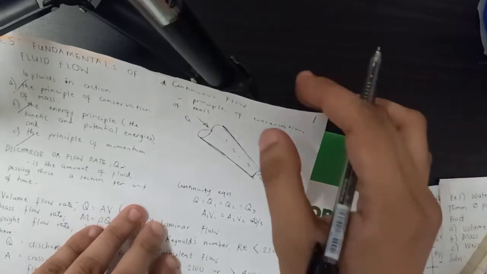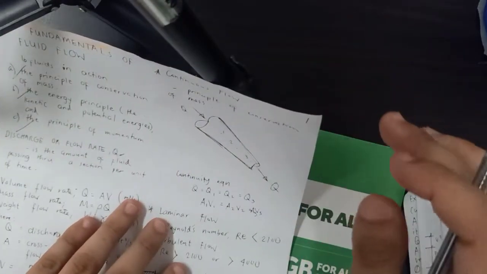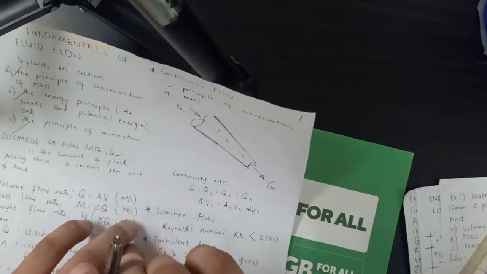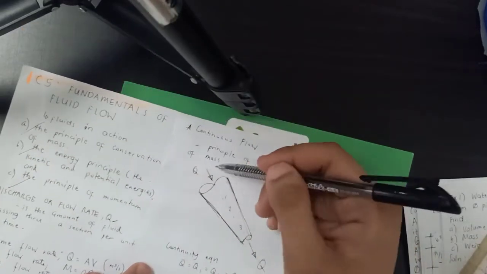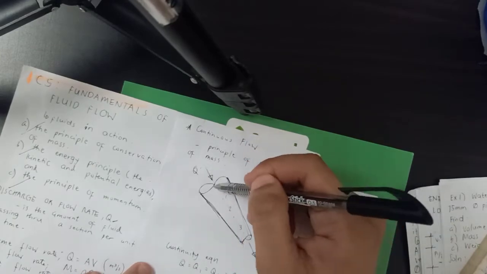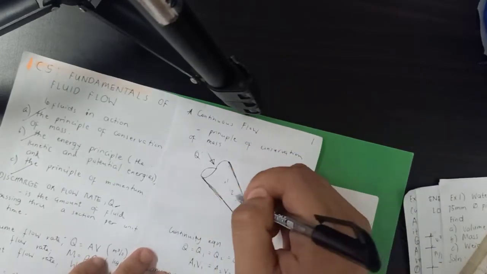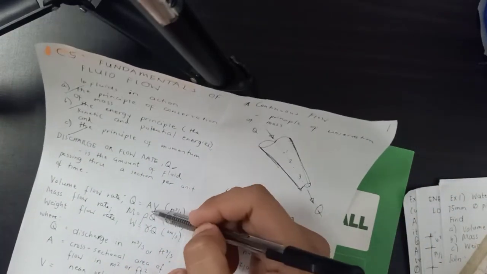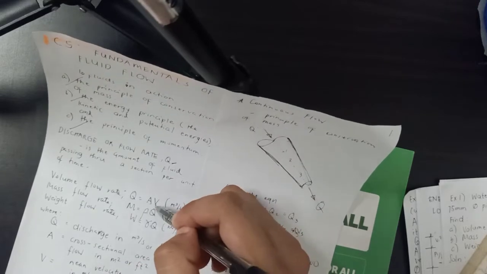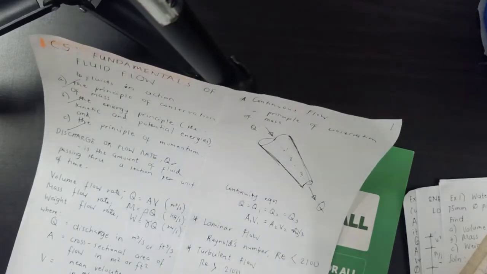Similarly, there will be the continuity equation. So, ang Q sa section 1, section 2, section 3, equivalent tanan. Again, Q equals A times V, cross-sectional area times the mean velocity.